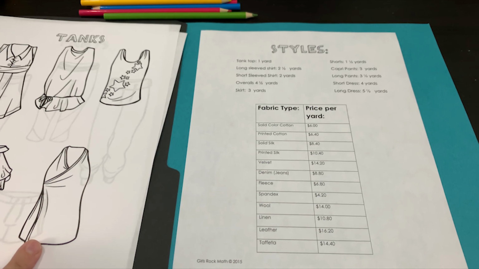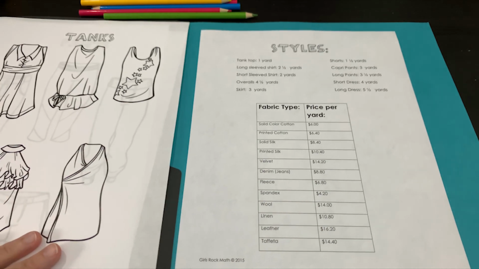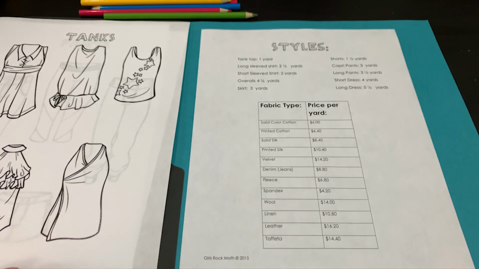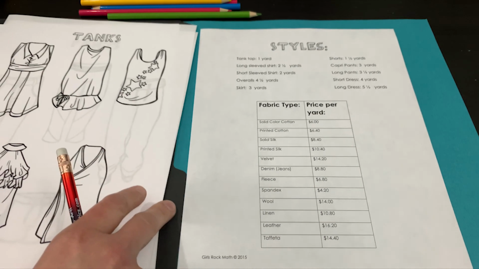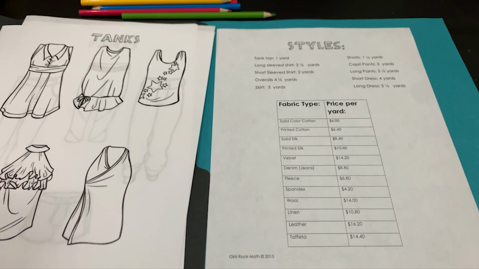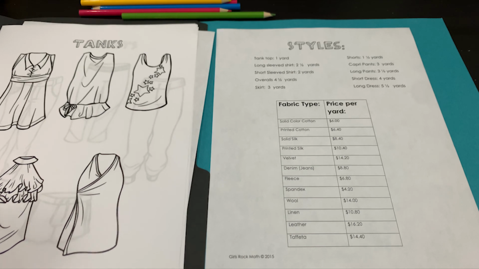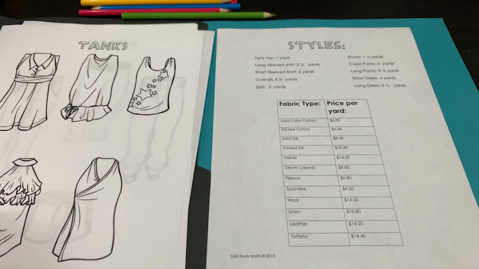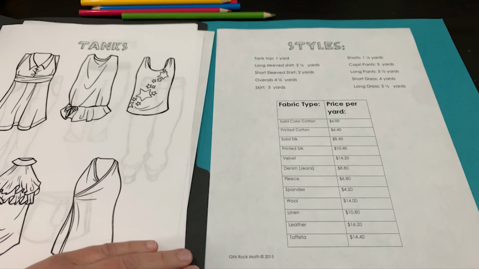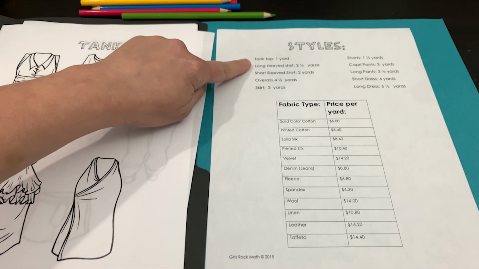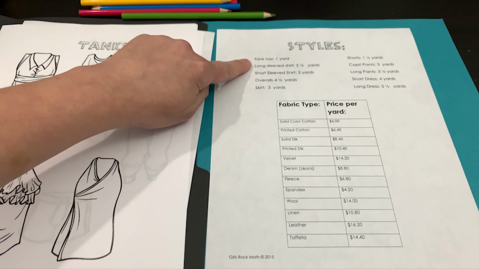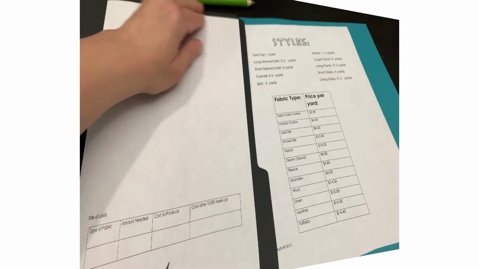And you can use these, or you can draw your own. So it's up to you. If you really feel confident in the way that you draw fashion designs already, then you don't need to use these templates. If you want some support and you want to draw like this, then you can do that. So for example, to make it easy for myself, I'm gonna do a tank top, and I'm going to do it in a printed cotton.